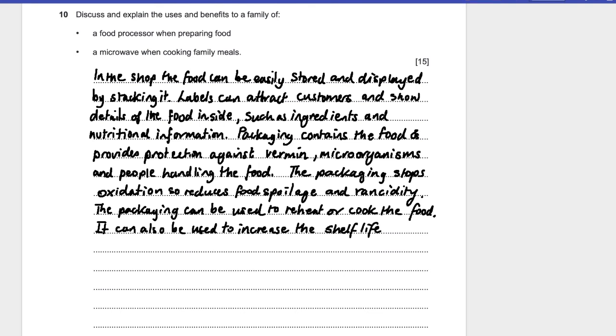Packaging can also increase the shelf life of food. For example, canned food can be kept up to 2 years, and also we can preserve milk by using UHT methods. This will increase the shelf life of milk for up to 2 years while it is unopened. However, once it's opened, it must be stored in the fridge like fresh milk.